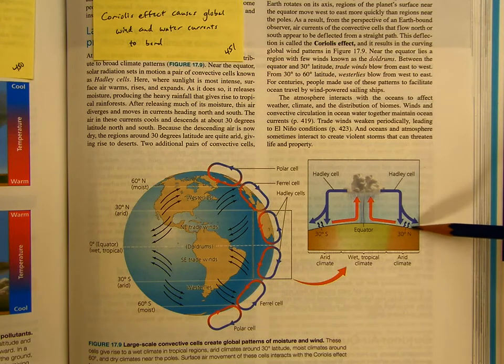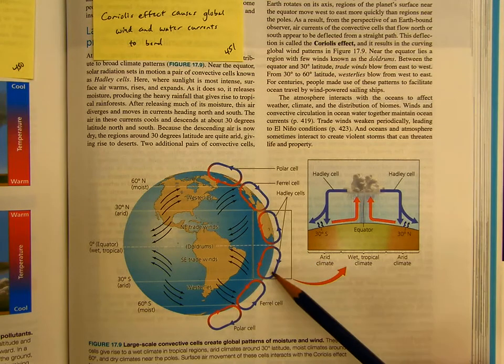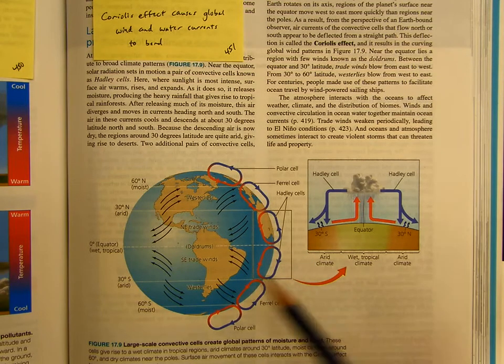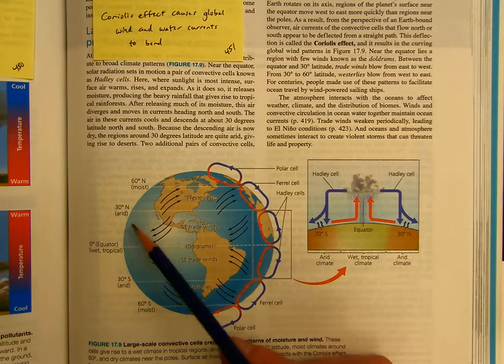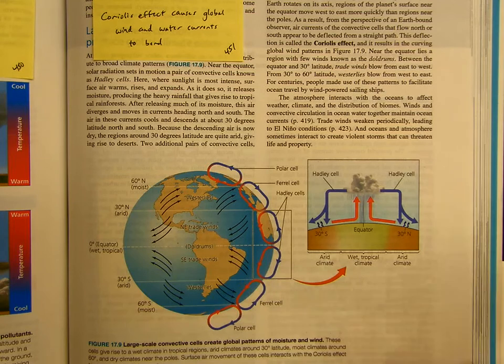Okay, at this 30 degrees north, which you can see is basically right about there, and 30 degrees south is right about there, it's arid. Arid means that it's really, really dry. What happens in dry areas? There's a desert.